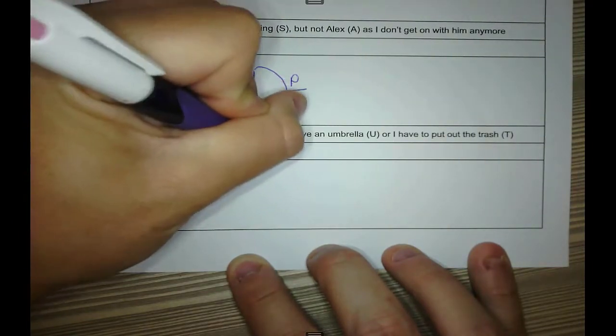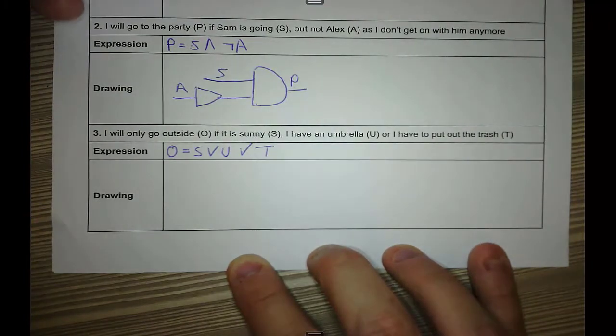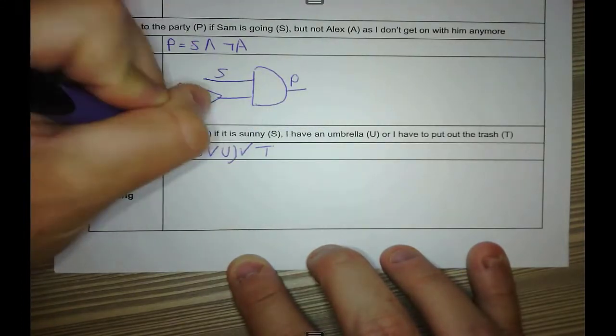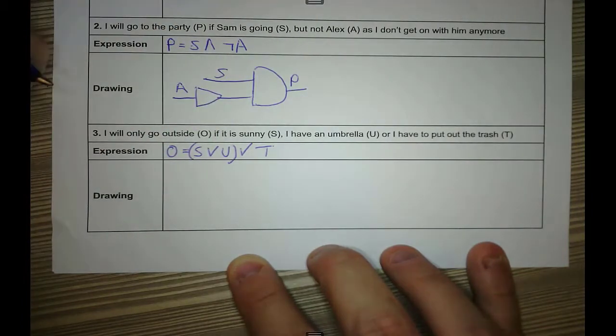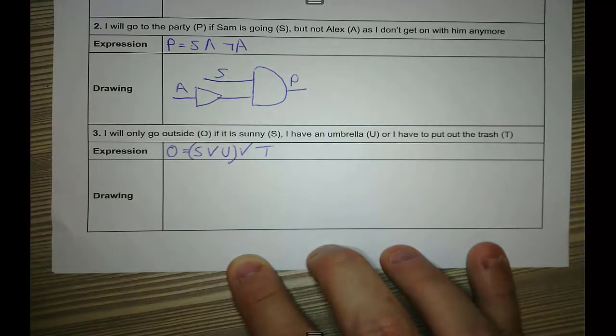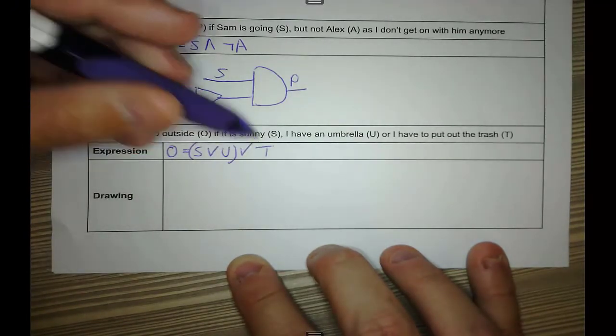or trash. Okay, now that doesn't look quite right because we're going to need to put some brackets around it first. So sunny or an umbrella are going to come together, because if it's sunny you don't need an umbrella, or you need an umbrella because it's raining, and then the trash is a separate entity. So we've got sunny or umbrella, or trash.